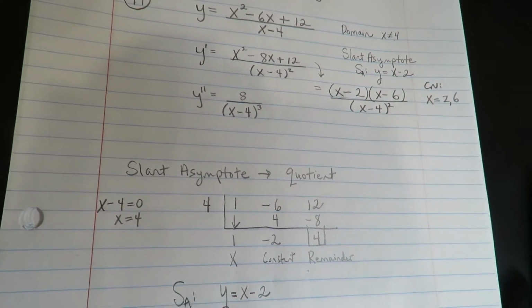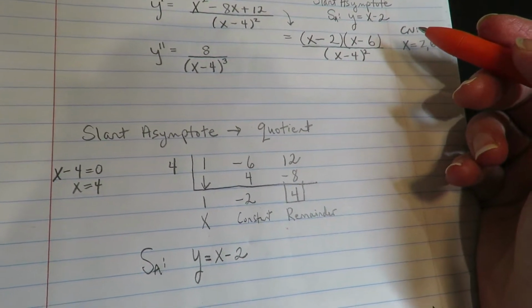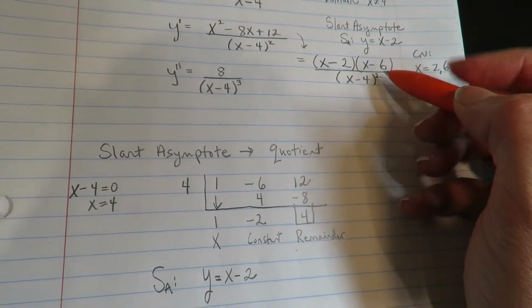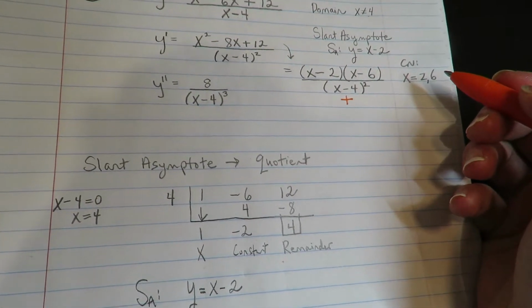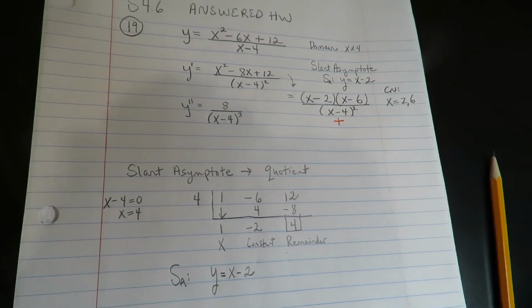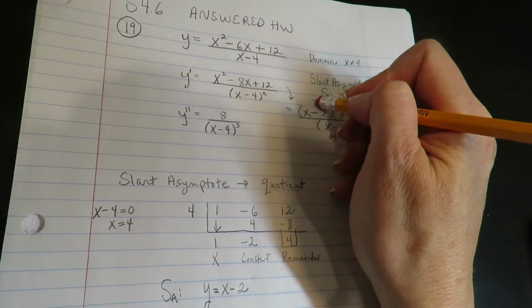And again, before I plug it in, I tend to take note if anything is consistently positive or negative. So like this denominator, since it's squared, it will always be positive no matter if you put a positive or negative into it because you're squaring it. These other two can change sign. They can be positive or negative.